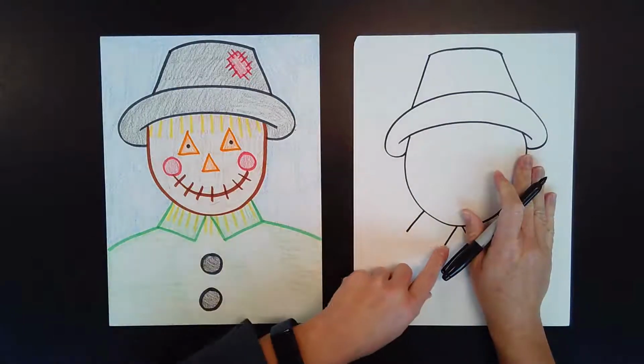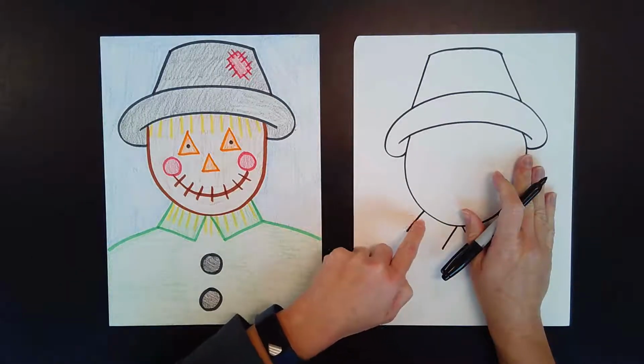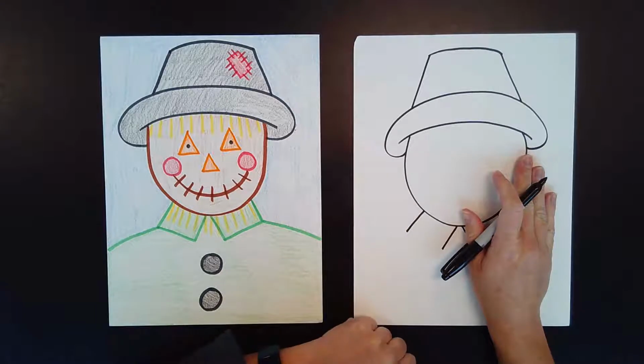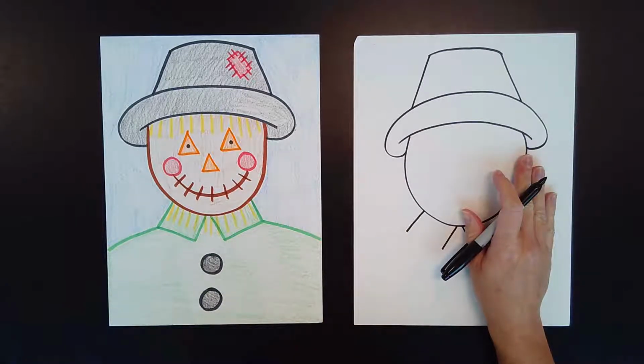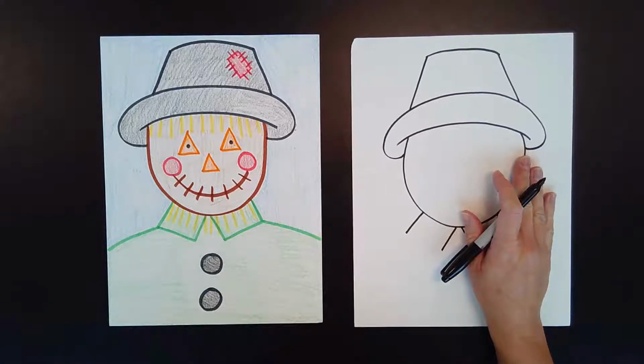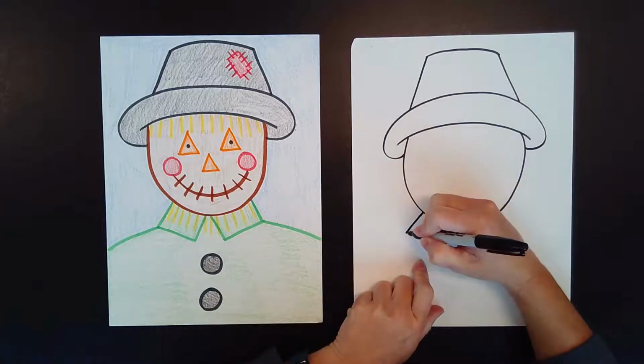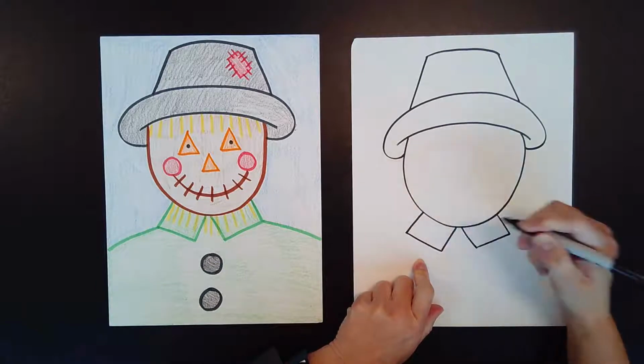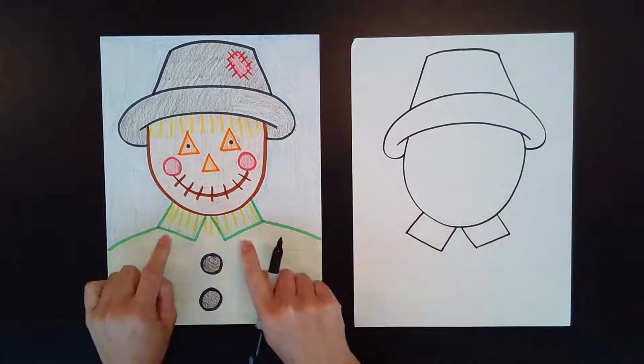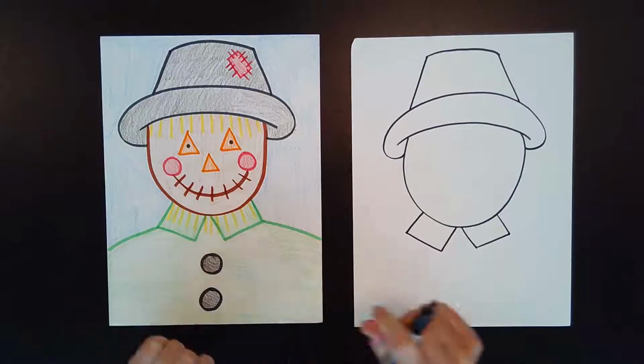Okay, so now I've got these two lines over here. Okay, and then I connect these two with a straight line. And now we've got the collar of his shirt.